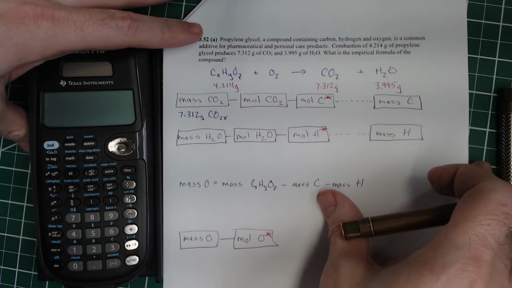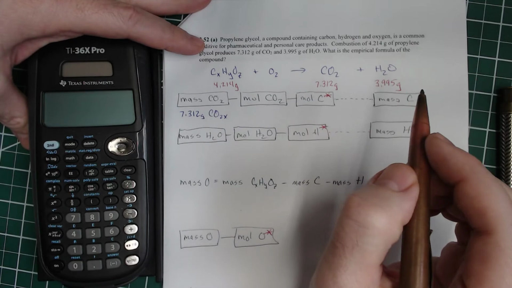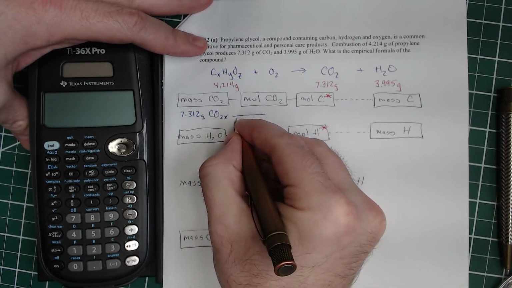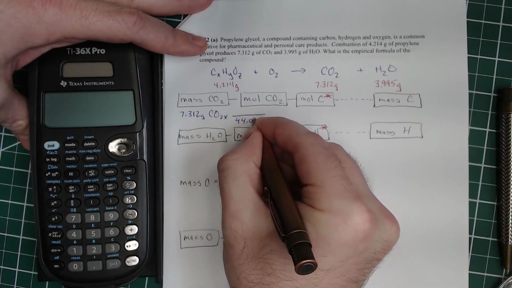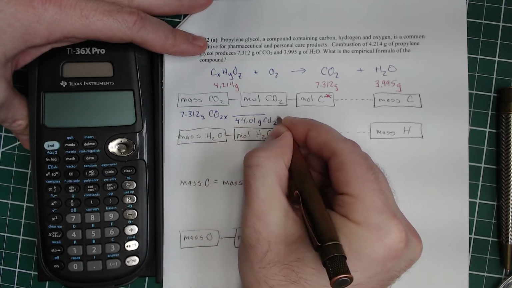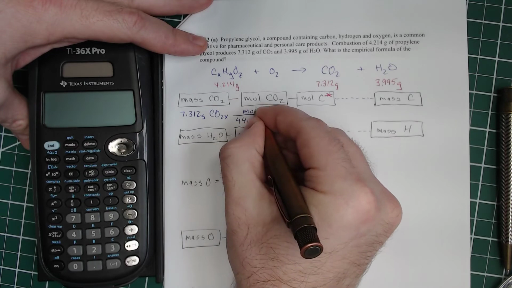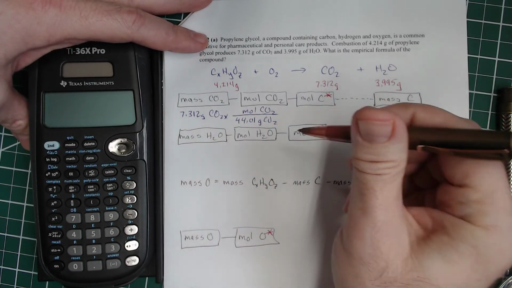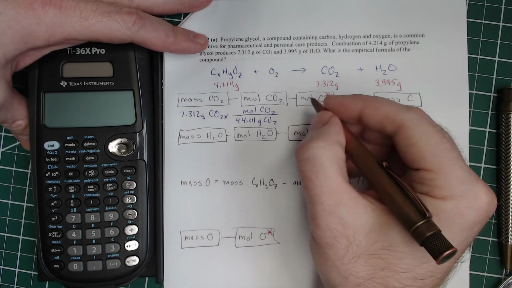Now, we've seen the molar mass of CO2 a couple of times here, and the molar mass of CO2 is 44.01. So 44.01 grams of CO2 per mole of CO2. So that tells us how many moles of CO2 we'll have at this point.